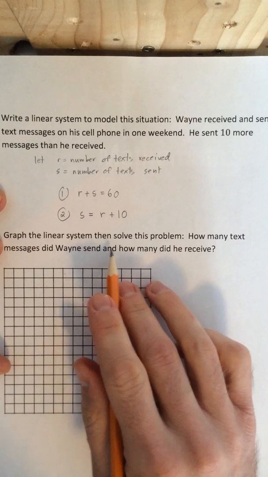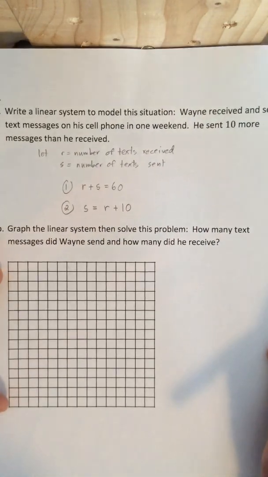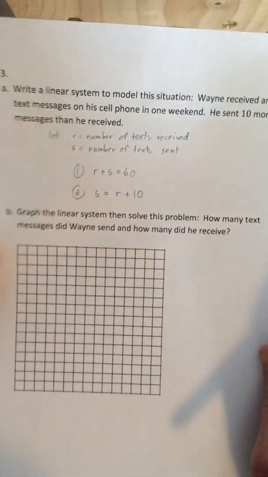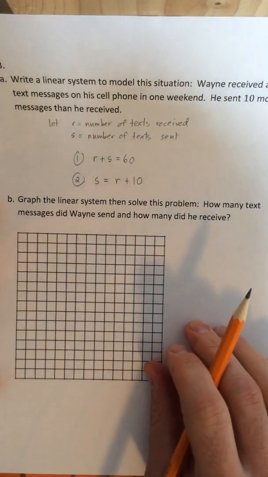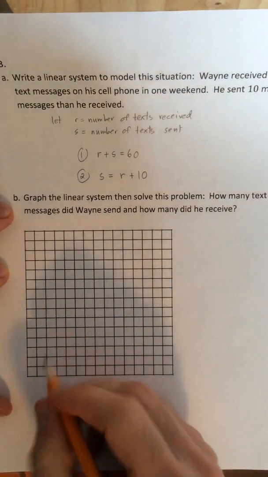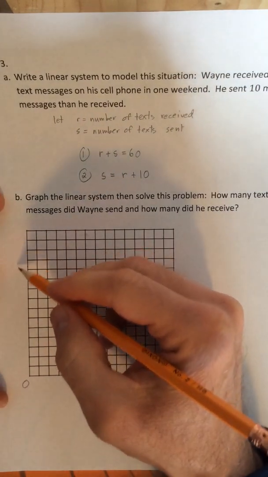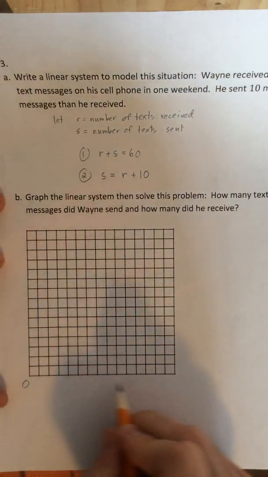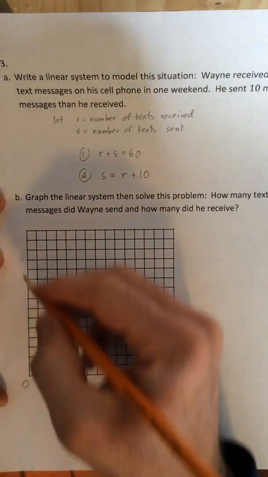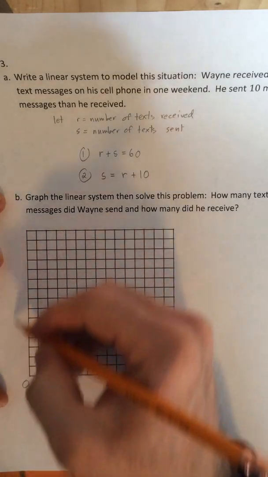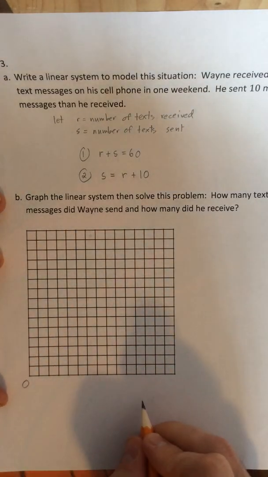Now we can graph this linear system and solve how many text messages he sent and received on this weekend. Now, it typically doesn't really matter which axis you put whichever variable on. So for instance, I could have the number of texts sent here, or I could put it here.